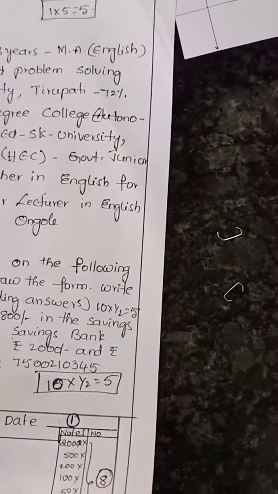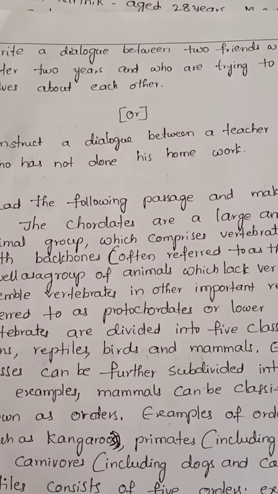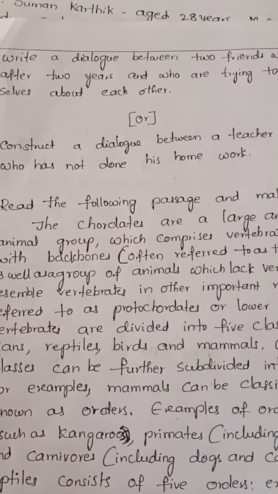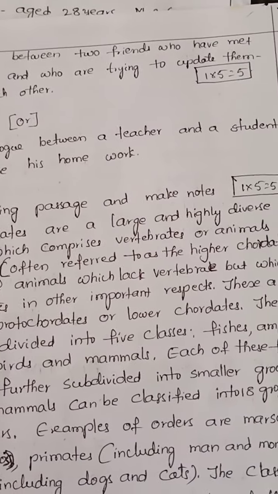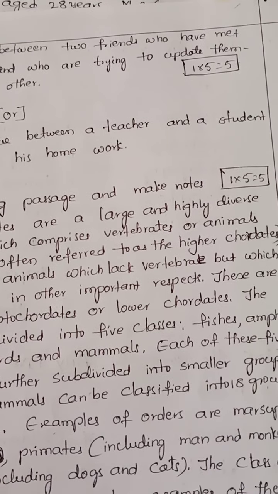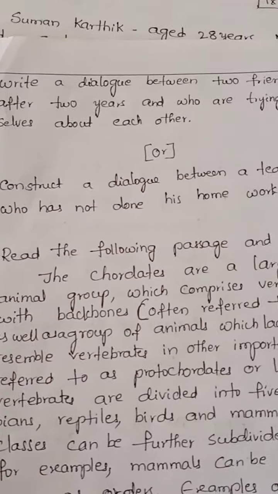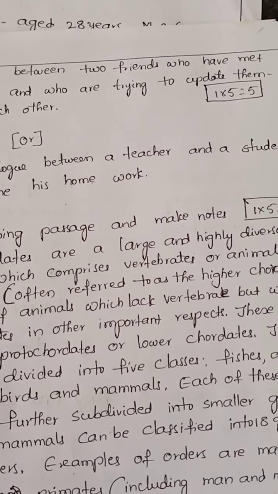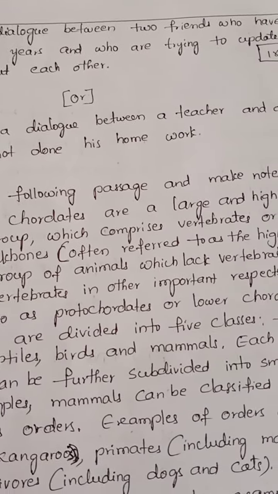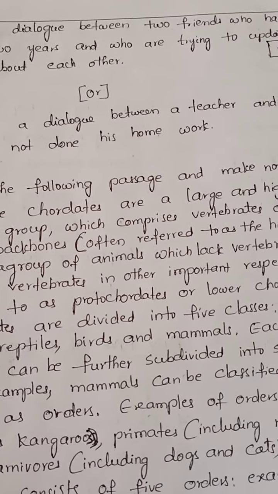In question number 14, you have dialogue writing. That means you have to write a dialogue between two people. See here, a teacher and student dialogue, and a dialogue between two friends who have met after 2 years and are trying to update themselves about each other.